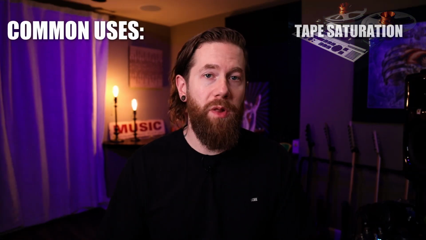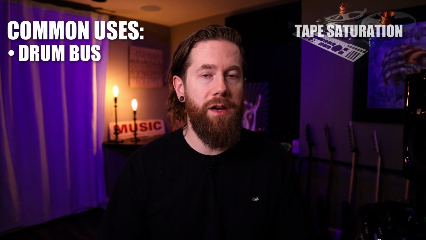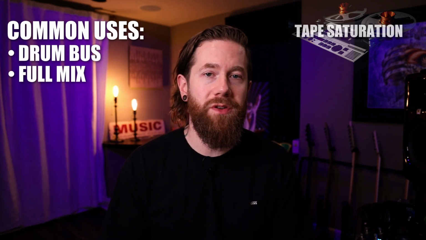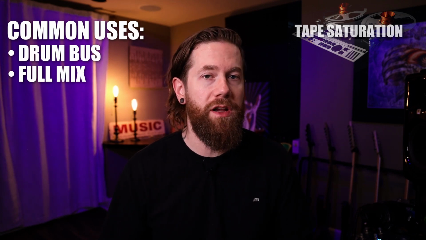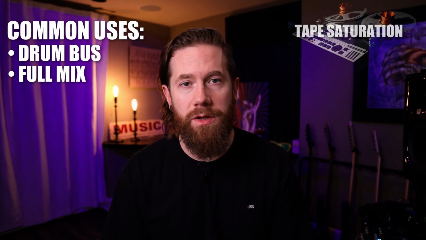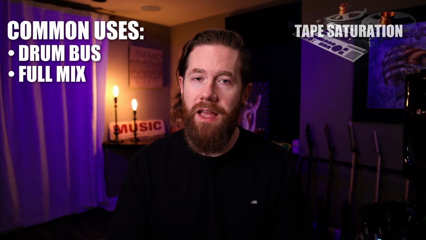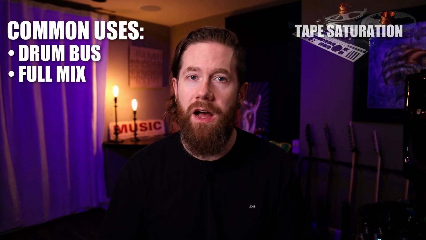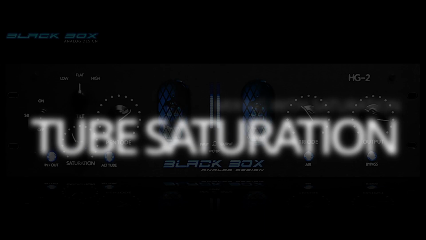Some common ways to apply tape saturation would be on your drum bus or a full mix. Maybe your drums are a bit harsh in the top end, or you're looking to control some transient peaks. Tape saturation would be a great way to achieve both of these things, and the same is true on a full mix, which is how I tend to use it myself.